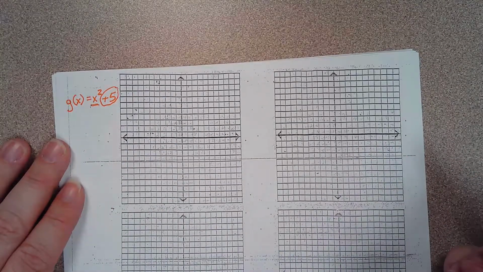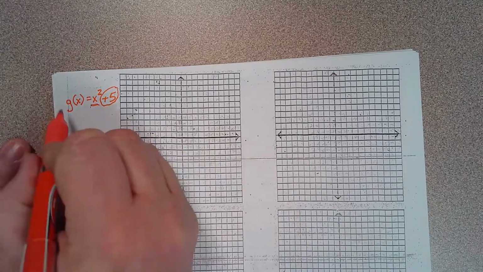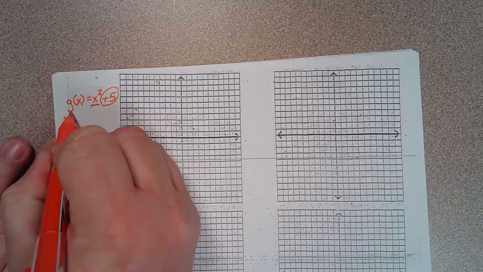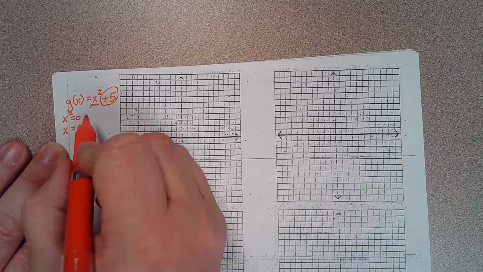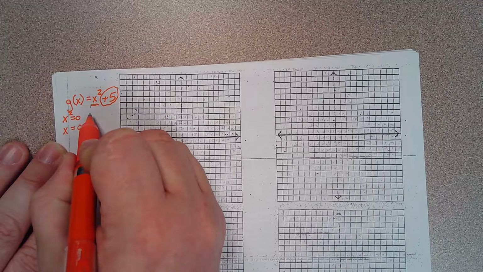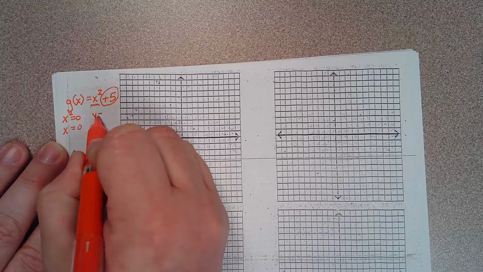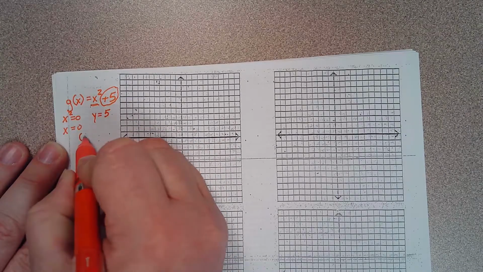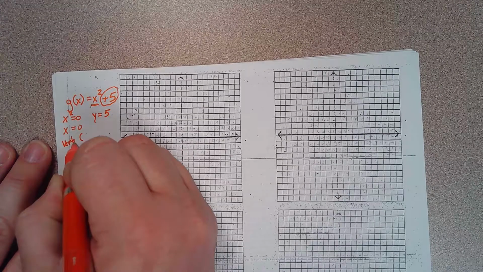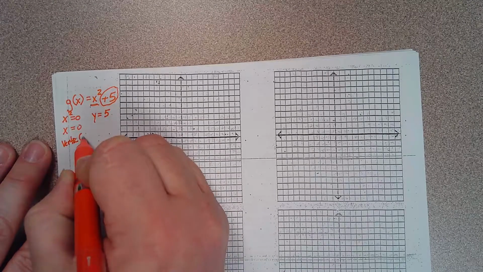Now, x squared we set equal to 0, and the square root of 0 is 0. So we know x equals 0. The y value is whatever it is. If it says plus 5, then it's just positive 5. So that means my vertex is going to be 0, 5.